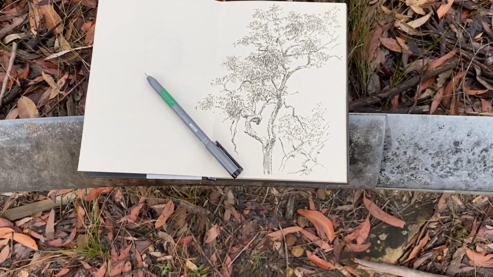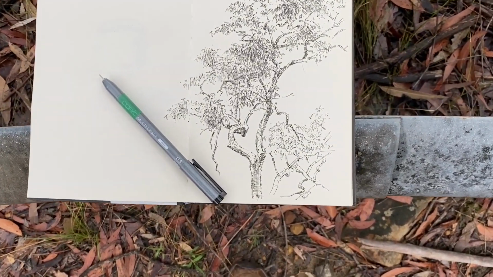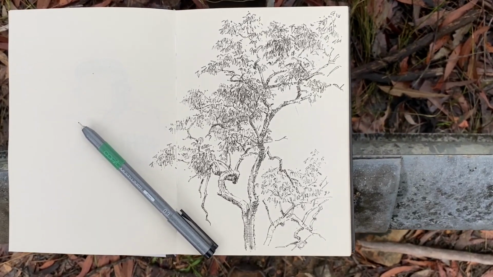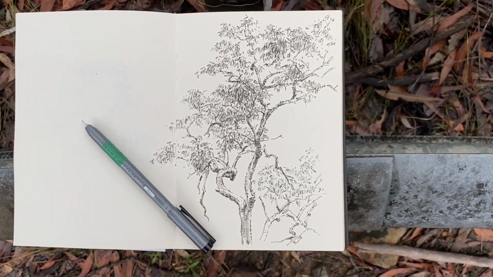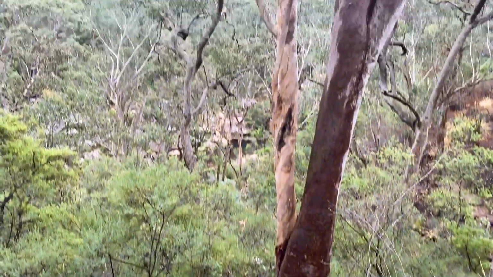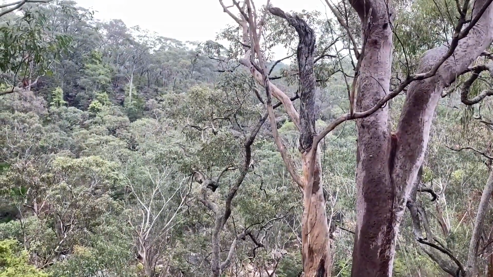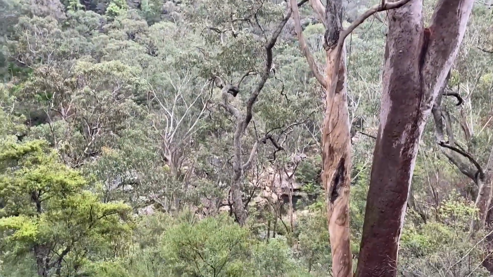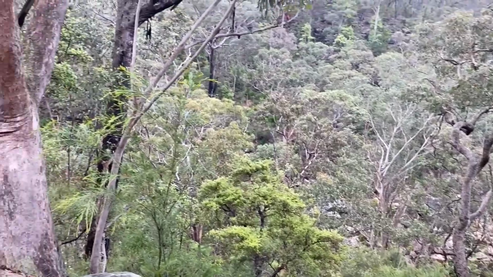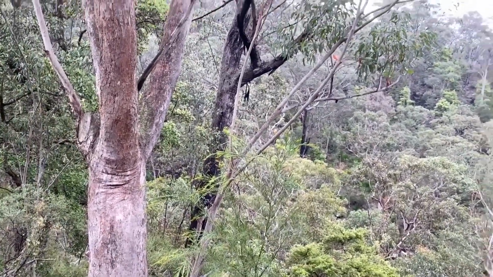And so here we have again with a little more foliage added into the upper parts and into the further back parts of the foliage. And again, looking up, looking down, looking up, looking down. If we draw on location, we all know that feeling.